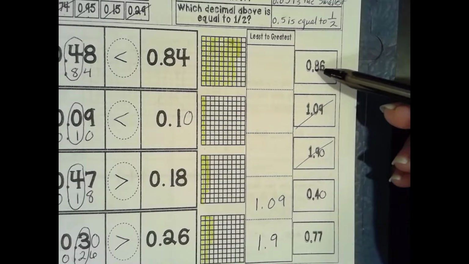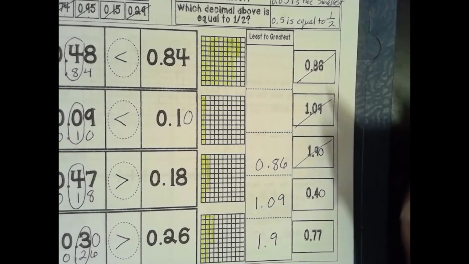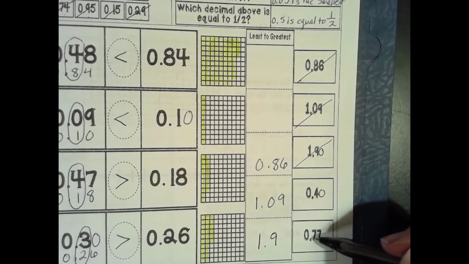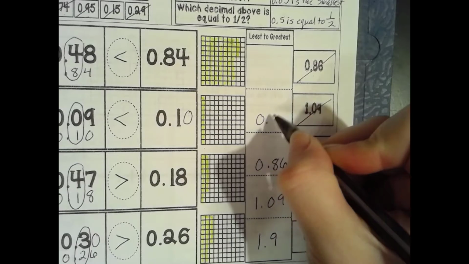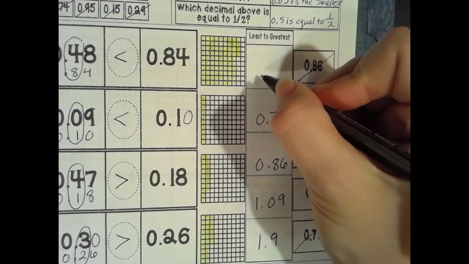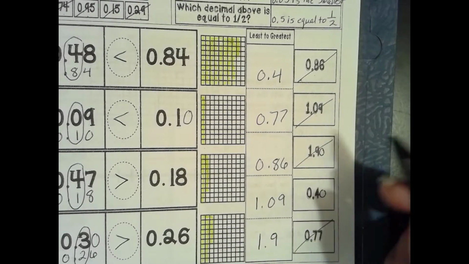So next we look at just the tenths. We have 8/10, 4/10, 7/10. 8 is greater than 4 and 7, so 86 hundredths is the next one. Okay, then we look between 4/10 and 7/10. 7/10 is greater. And then that leaves 4/10 as the least.